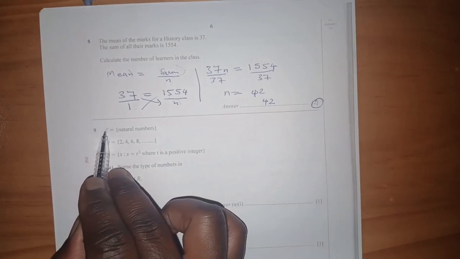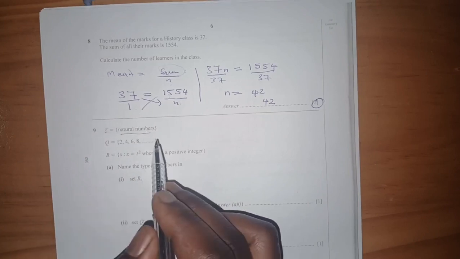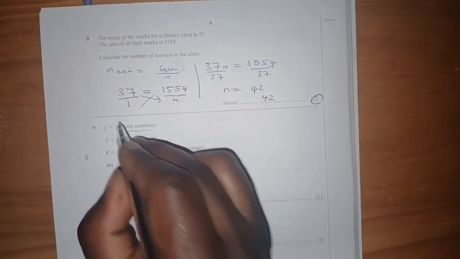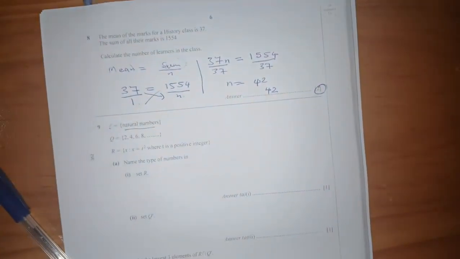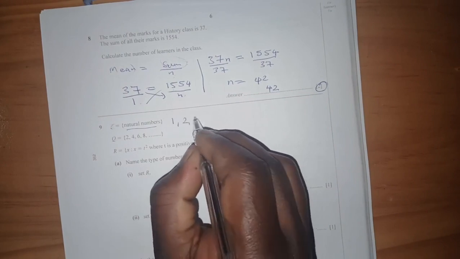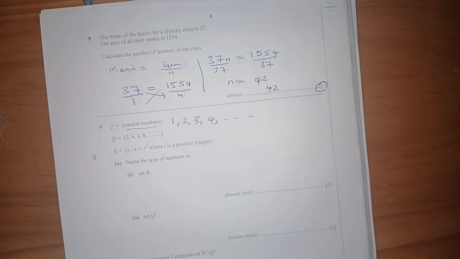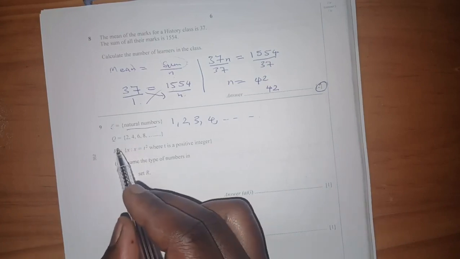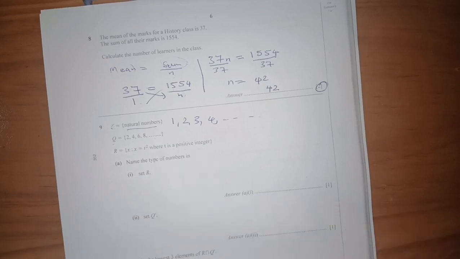You are given the universal set here as the set of natural numbers. Natural numbers are also called the counting numbers. Now, how do you count? 1, 2, 3, 4. Did I ever mention a 0? No. So counting numbers is just 1, 2, 3, 4, and so forth, like that. Then Q is the set of even numbers: 2, 4, 6, 8, 10, 12, 14.